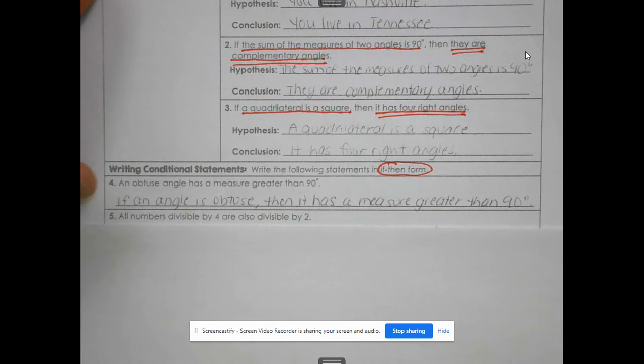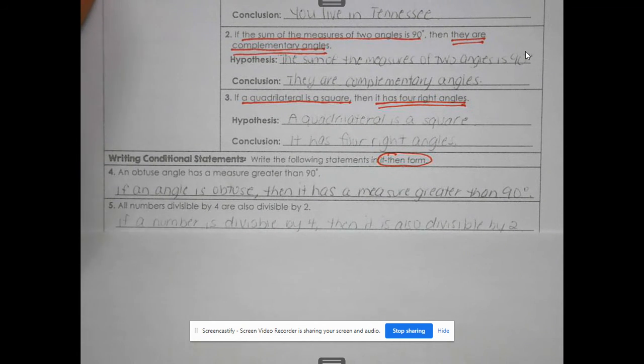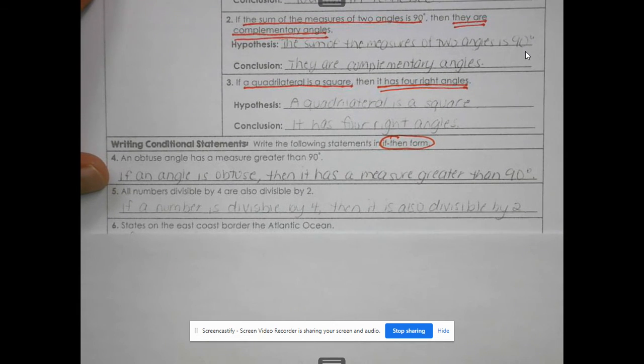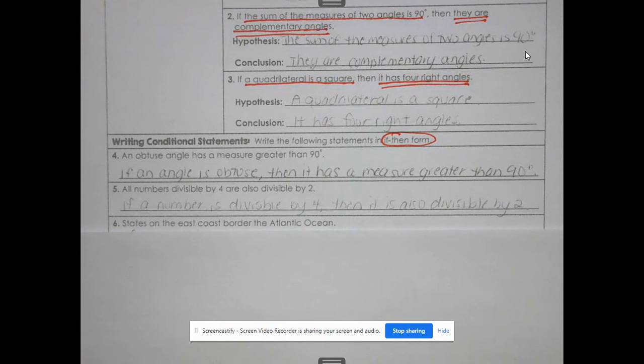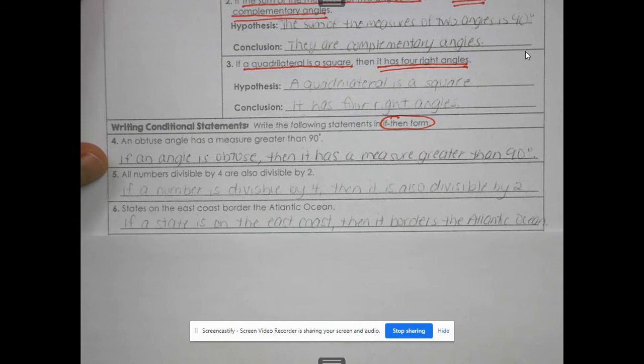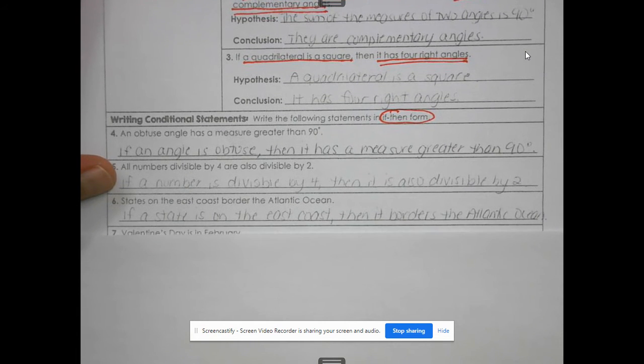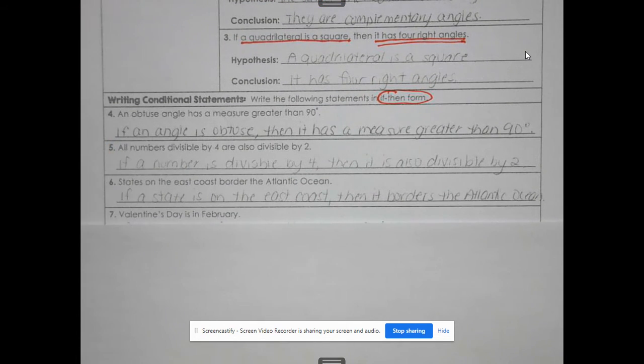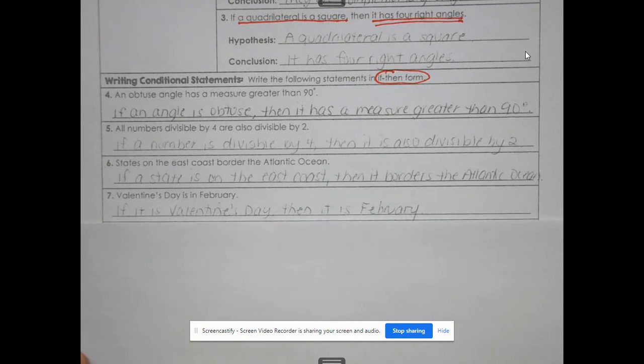Next one. All numbers divisible by 4 are also divisible by 2. If a number is divisible by 4, then it's also divisible by 2. Number 6. States on the East Coast border the Atlantic Ocean. Conditional statement: if a state is on the East Coast, then it borders the Atlantic Ocean. Number 7. Valentine's Day is in February. Conditional statement: if it is Valentine's Day, then it is in February.